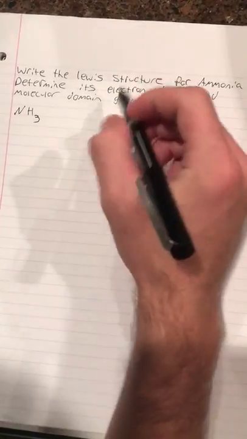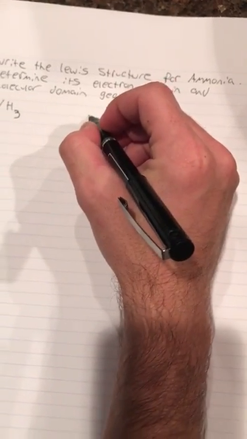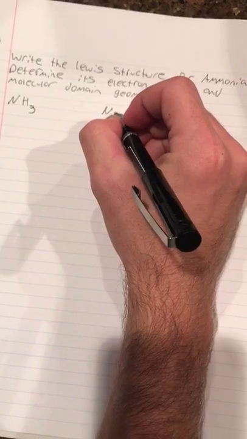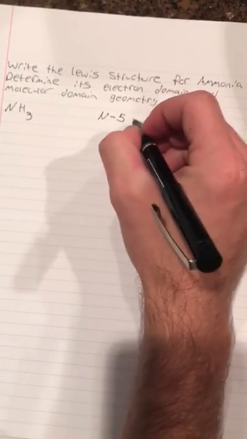This question is asking us to write the Lewis structure for ammonia, determine its electron domain, and molecular domain geometry. So first off, we know that NH3 is ammonia. And if we go ahead and count how many valence electrons there are total in NH3, we know that nitrogen has 5 electrons in its outer layer, so 5 valence electrons.